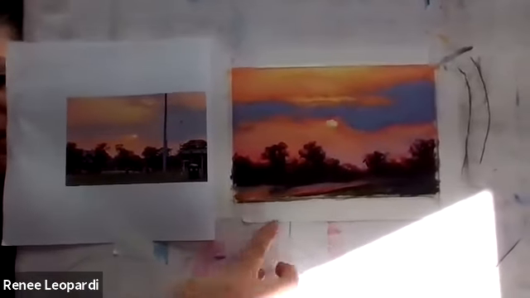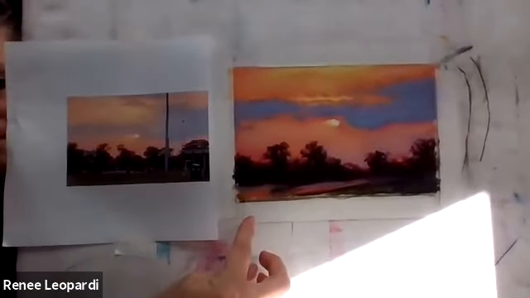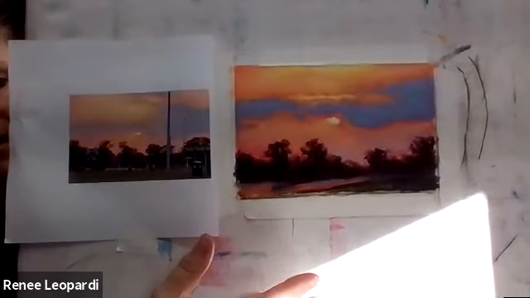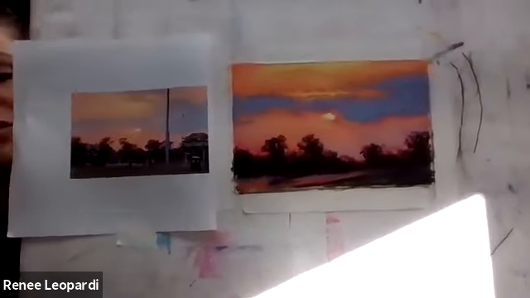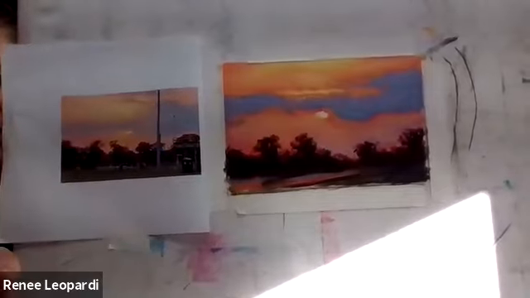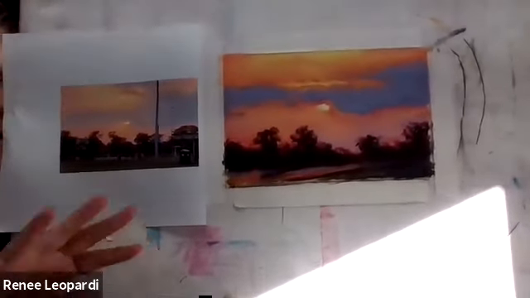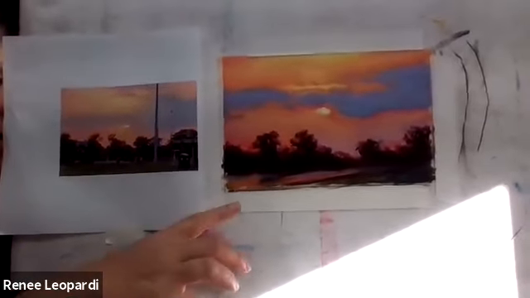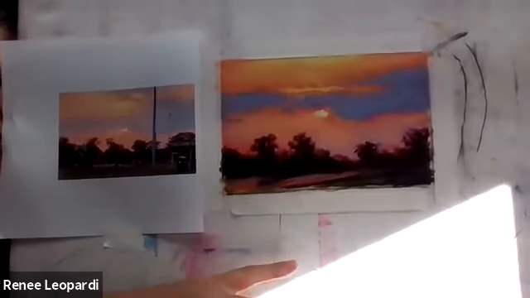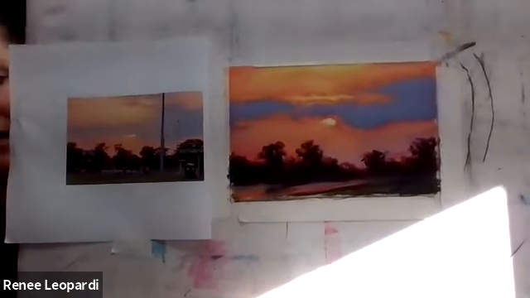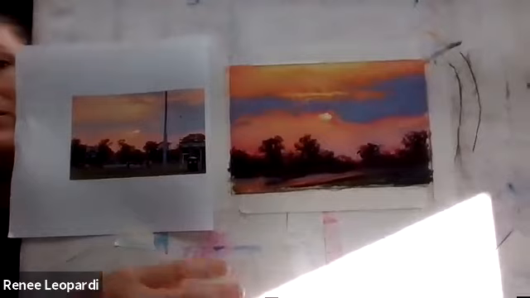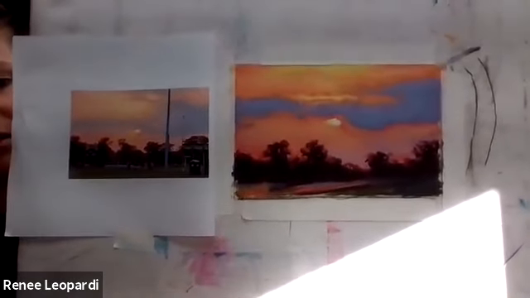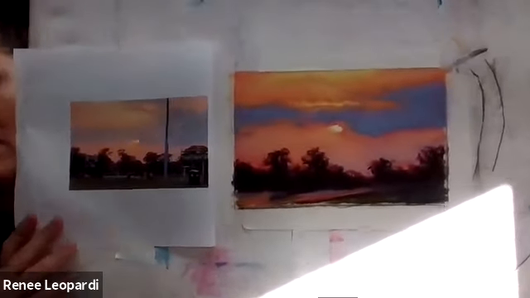I just made it a really simple grassy area, even though the trees in my photo are across New Road, like it's all distant. But I just wanted to make it a little bit more of a natural setting. It could be an actual painting and not just a study of the sky, was pretty much what I was going for.